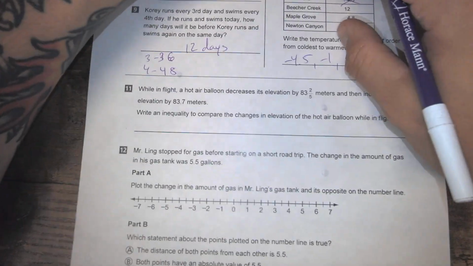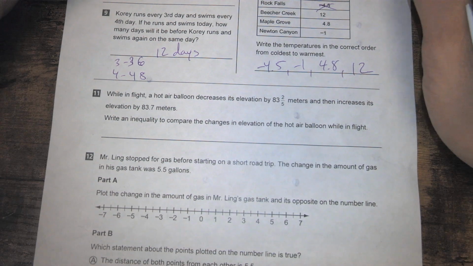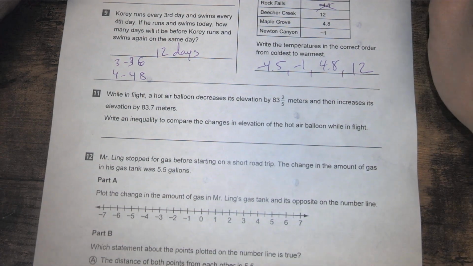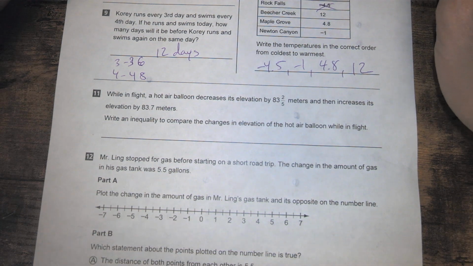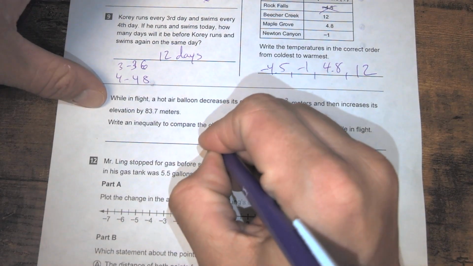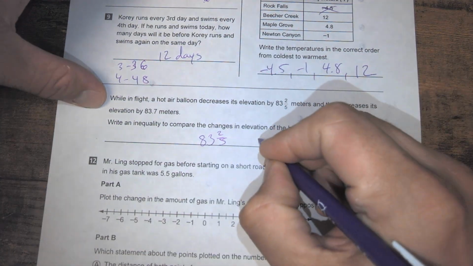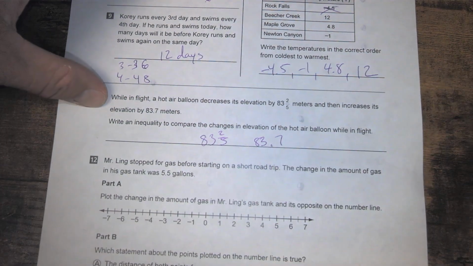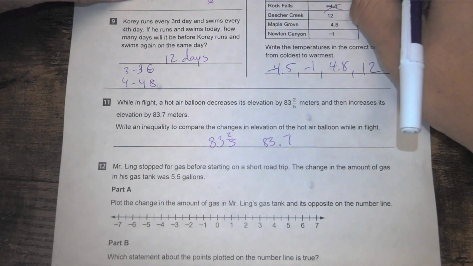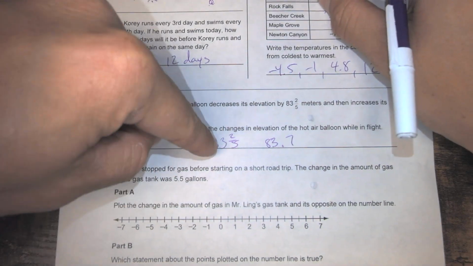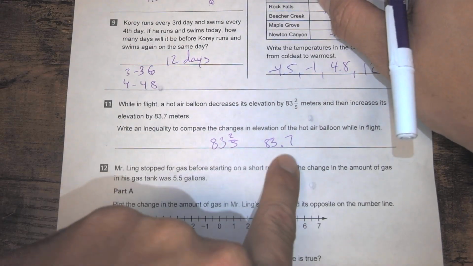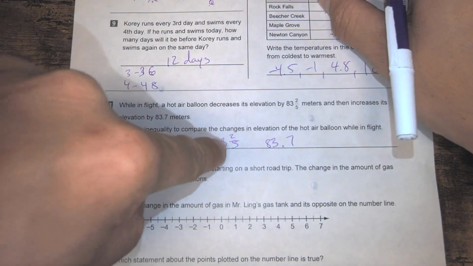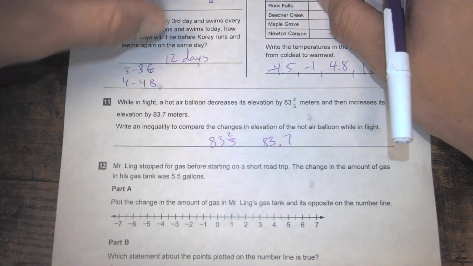Alright, while in flight, a hot air balloon decreases its elevation by 83 and 2/5 meters and then increases its elevation by 83 and 7/10 meters. Write an inequality to compare these. So, we have 83 and 2/5 compared to 83 and 7/10. So what I would do is change this one to be a decimal, because it's pretty easy.